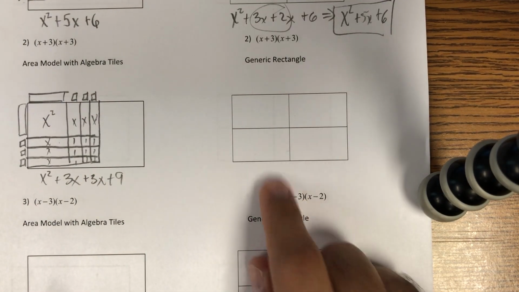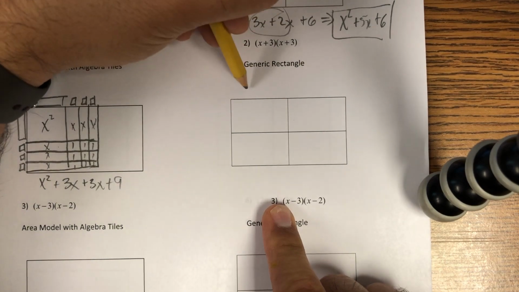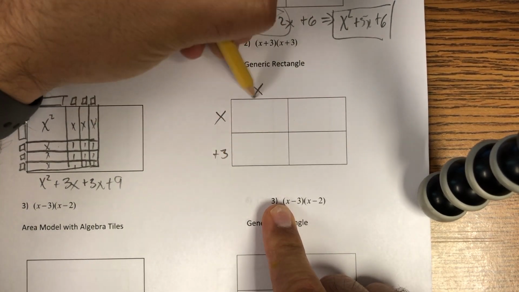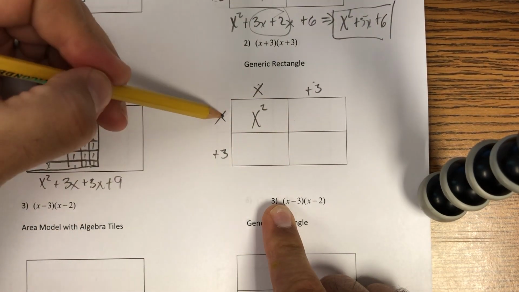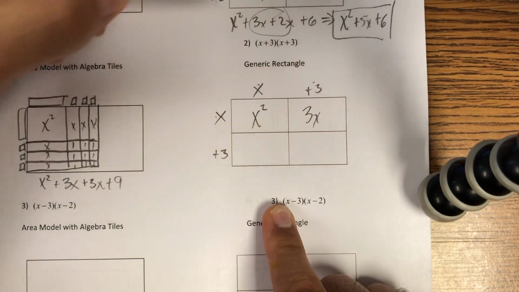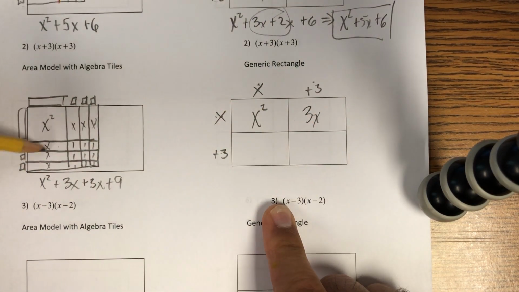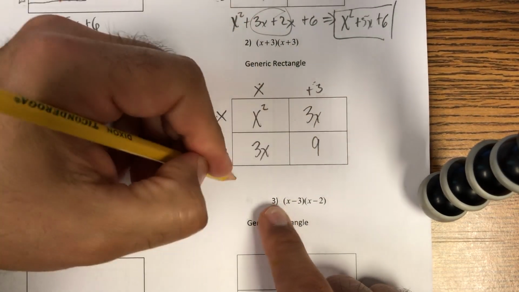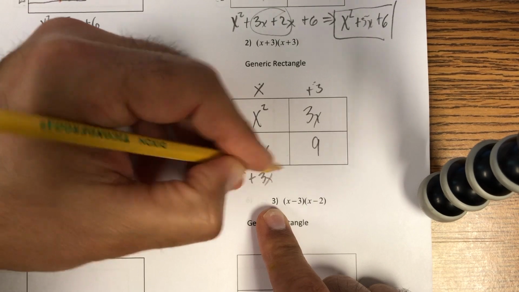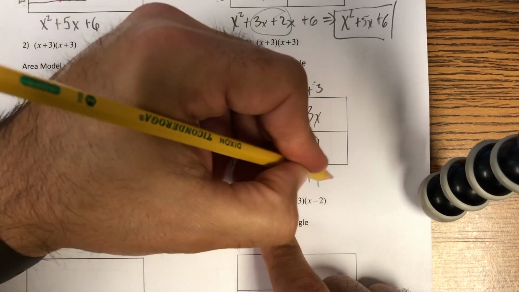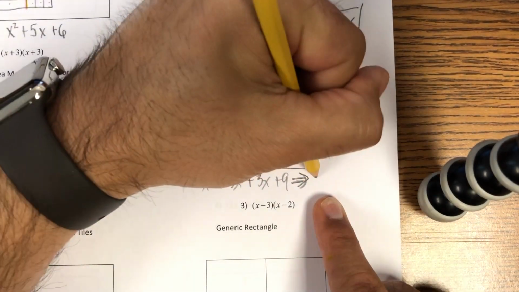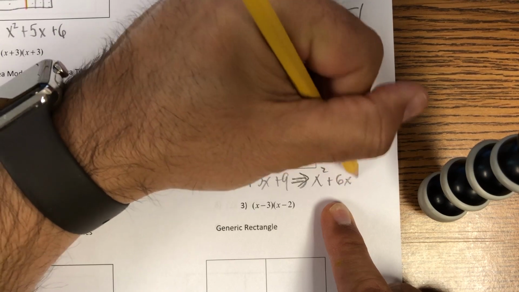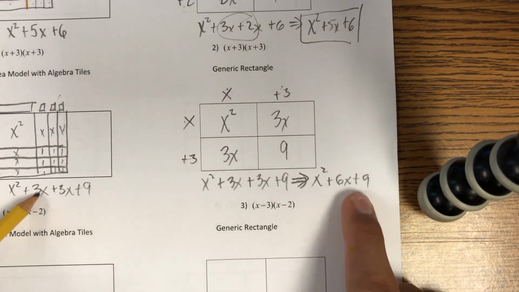Let's do the same thing over here with box method. We've got x plus 3, x plus 3. x times x is x squared, 3 times x is 3x, 3 times x is 3x, 3 times 3 is 9. X squared plus 3x plus 3x plus 9 combines to, that's not a smiley face, that's an arrow, combines to x squared plus 6x plus 9, which is exactly the same thing.